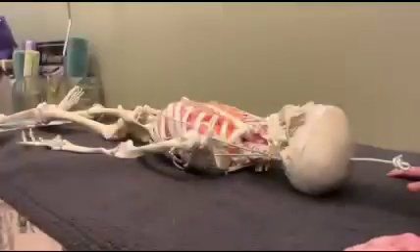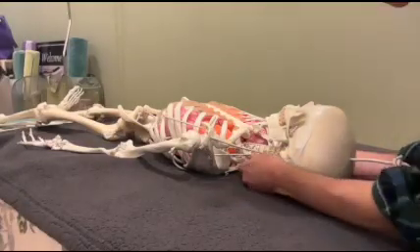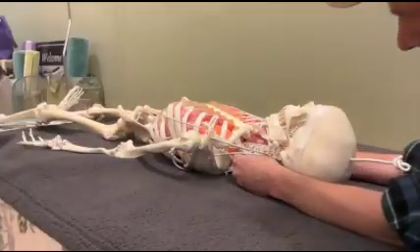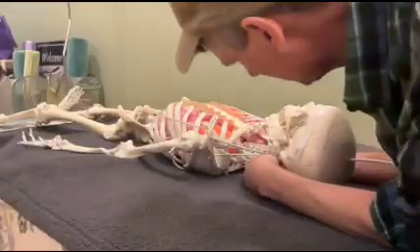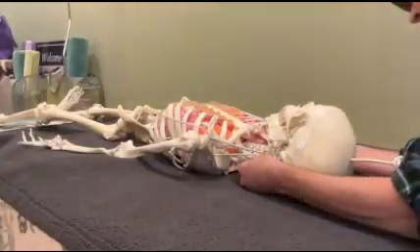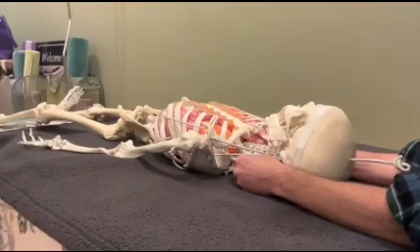We can even think of doing the spiraling movement from C7. And we go down the cervical vertebrae. It's kind of hard to see with him on his back. But the 7th cervical vertebra is the one that sticks out.